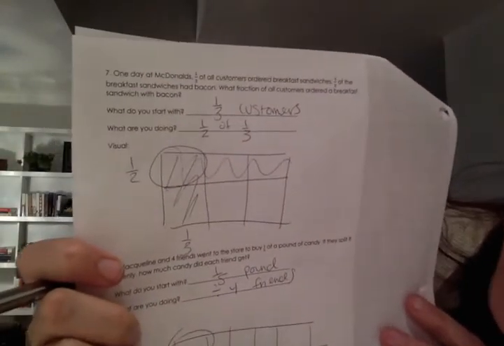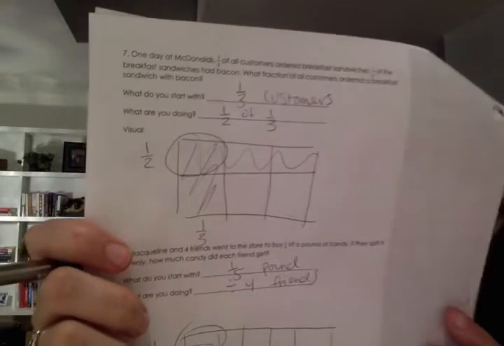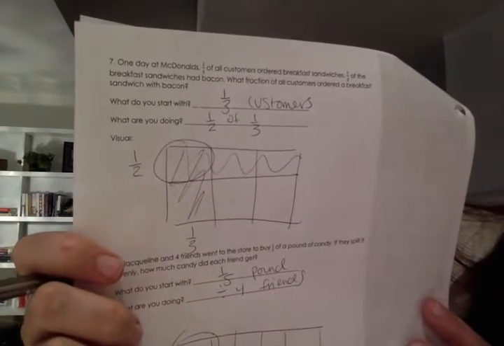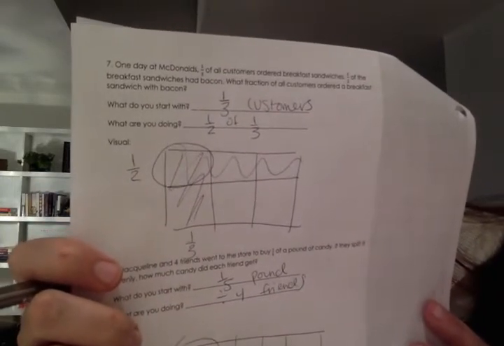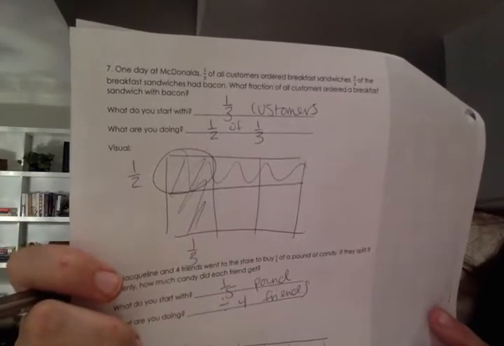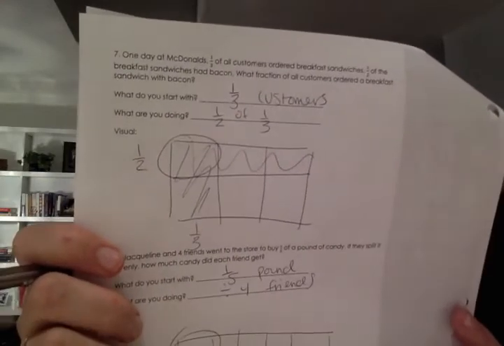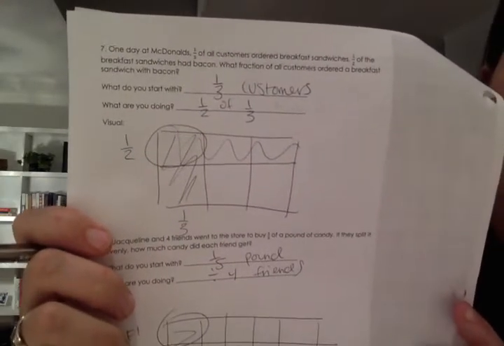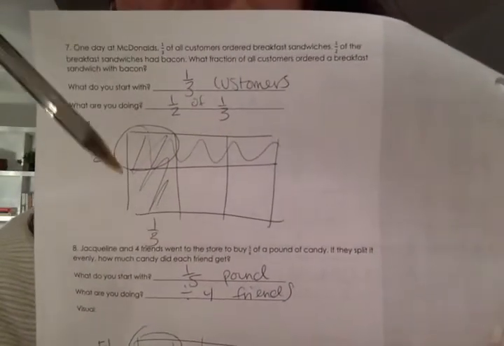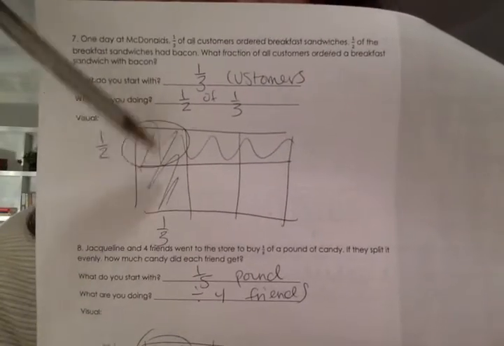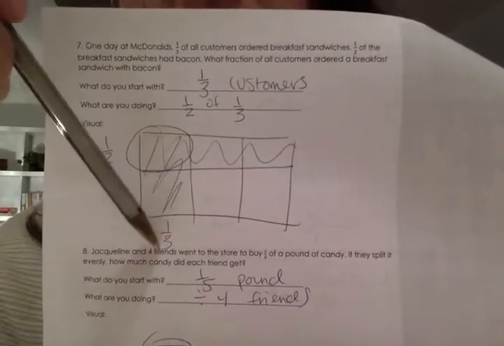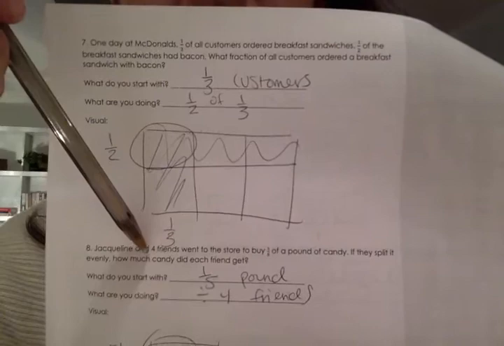Next question. One day at McDonald's, 1/3 of all customers ordered breakfast sandwiches. Half of the breakfast sandwiches had bacon. What fraction of all customers ordered a breakfast sandwich with bacon? So first, I start with 1/3 of the customers. So I shaded in 1/3. This represents the amount of customers who ordered breakfast sandwiches.